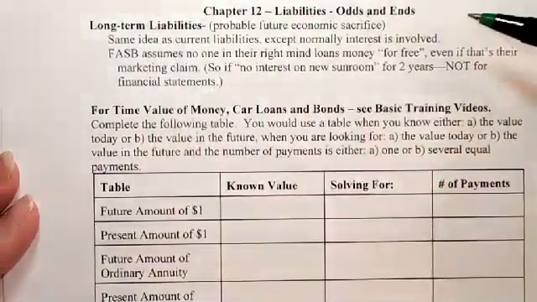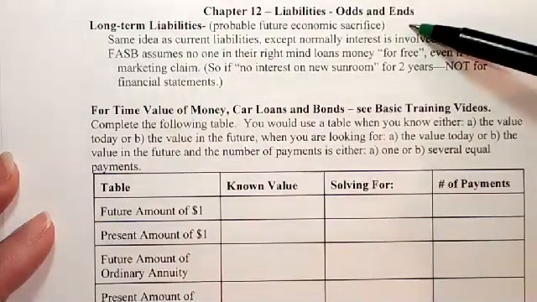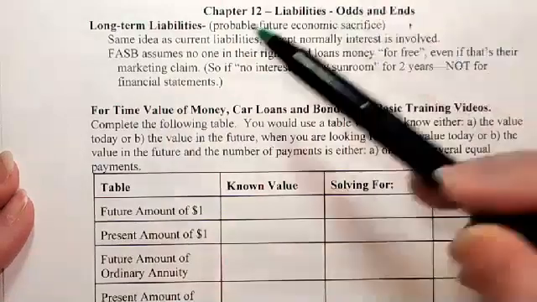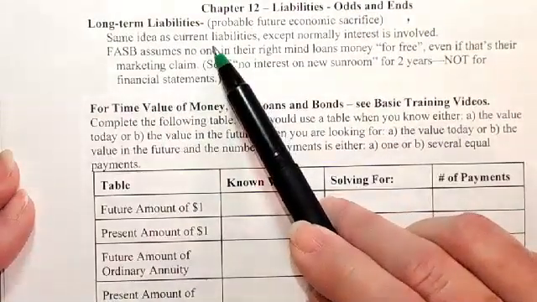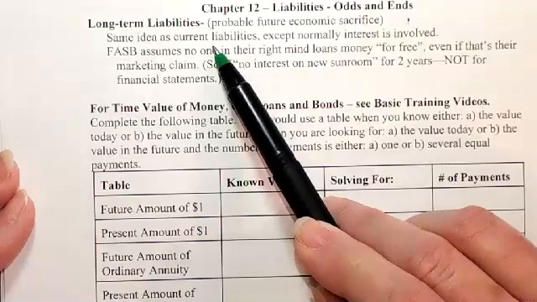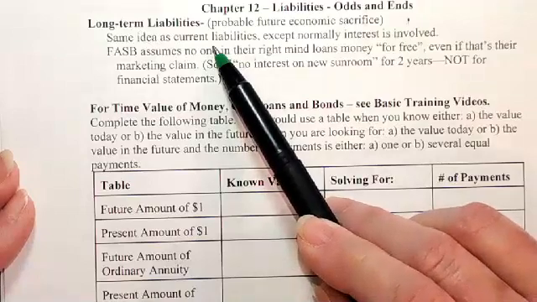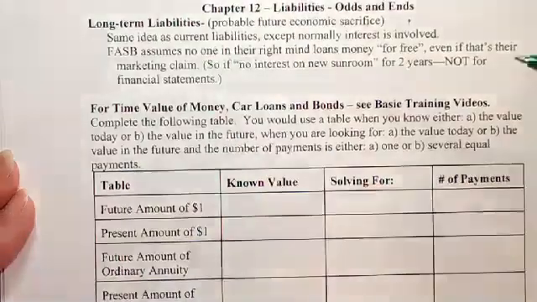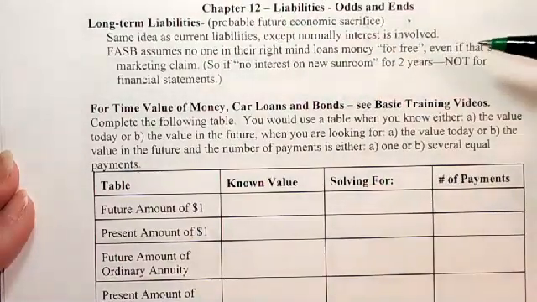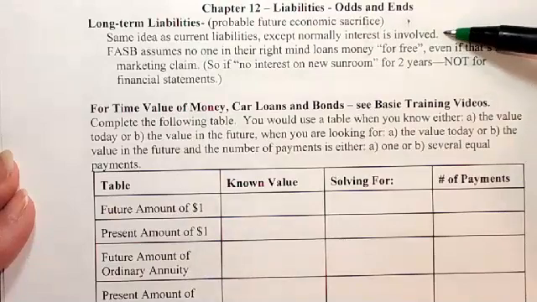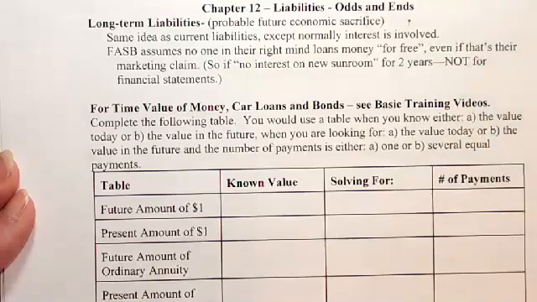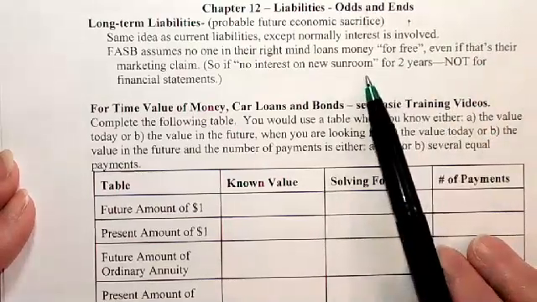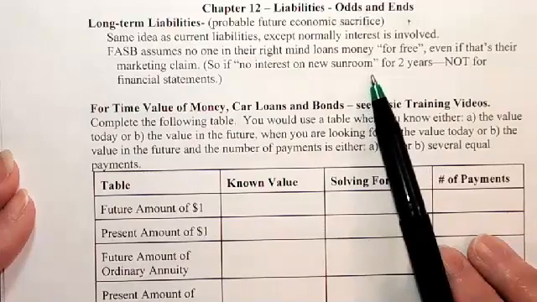Long-term liabilities, that same probable future economic sacrifice, and like current liabilities, what makes them long-term is they're longer than a year. So they're even easier to understand because they're things that are due in more than a year. The difference between a note payable and accounts payable is there's normally interest involved in the long-term things, because FASB always assumes nobody loans money for free.